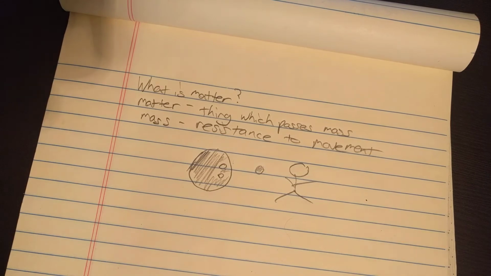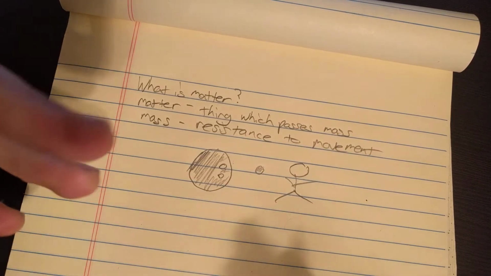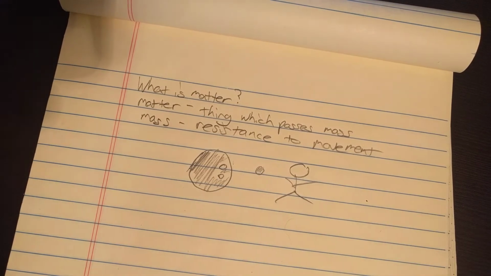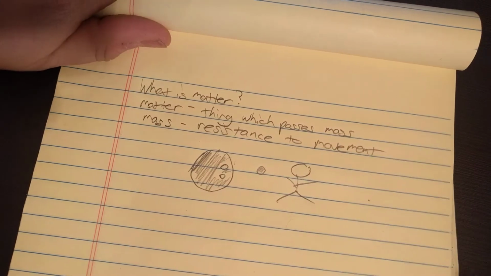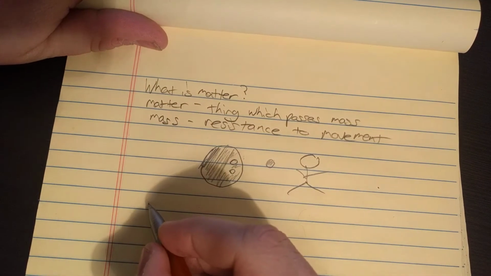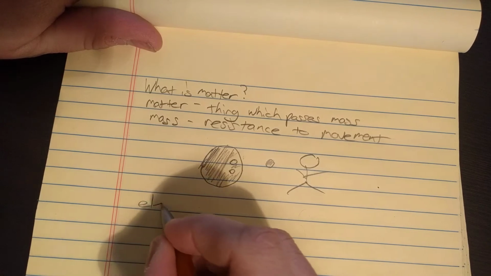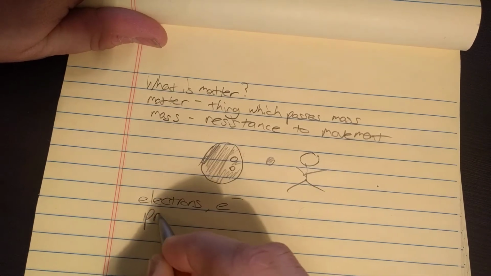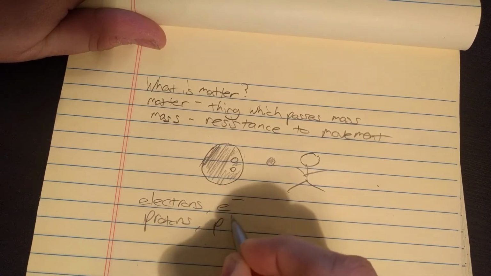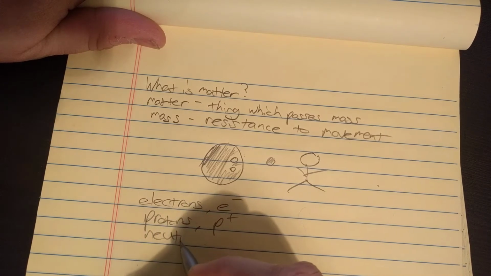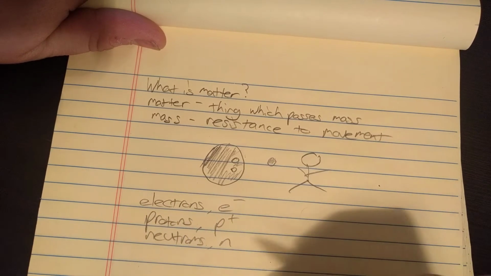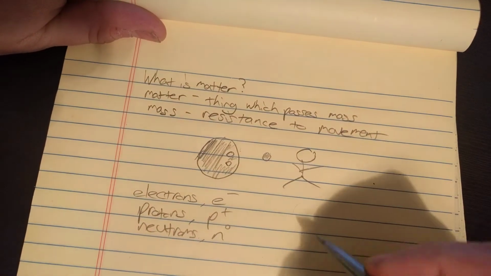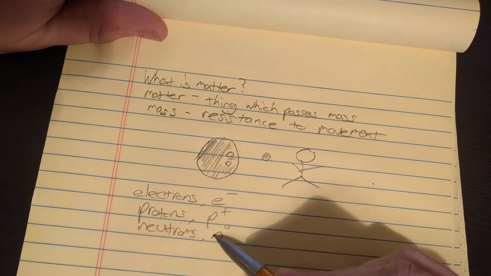So matter, you probably learned in high school, can be broken down into 3 elementary particles, which can be broken down further, but nobody knows what's going on at a further level. So matter ultimately is made up of electrons, which I'll call E-, protons, which I'll call P+, and neutrons, which I'll call N, or N0 maybe. And a nucleus is made up of protons and neutrons.